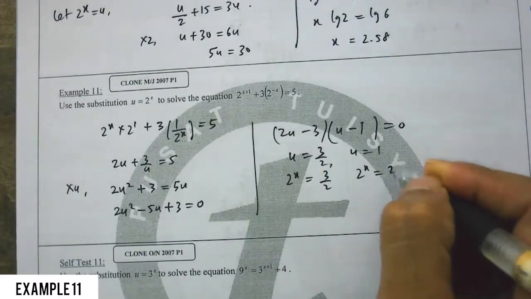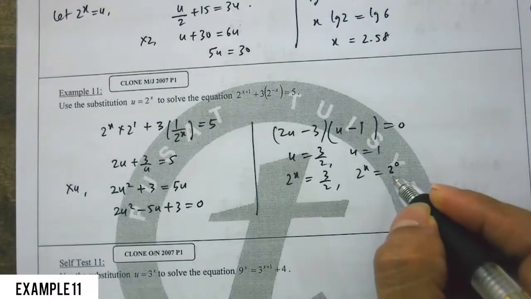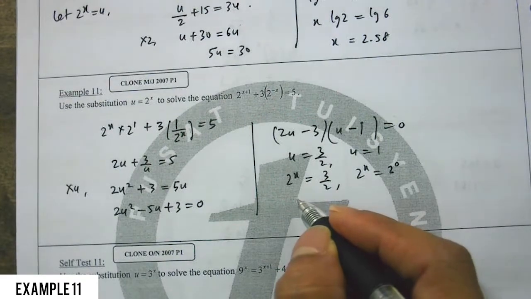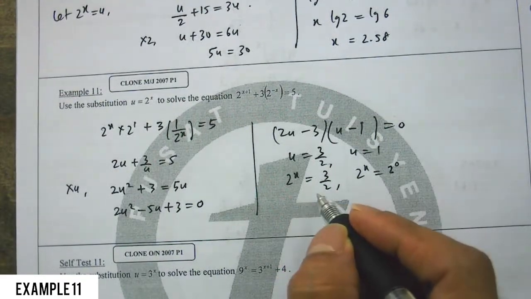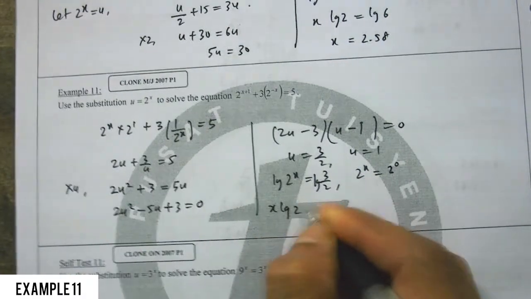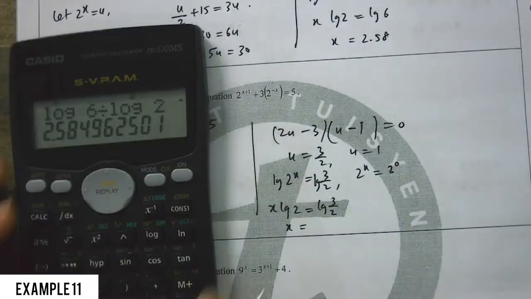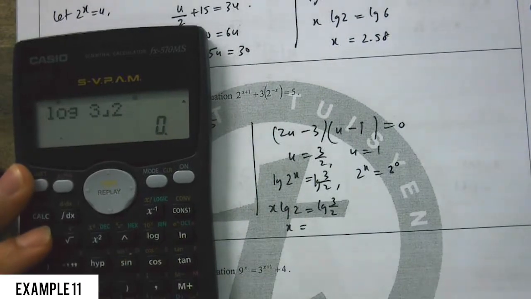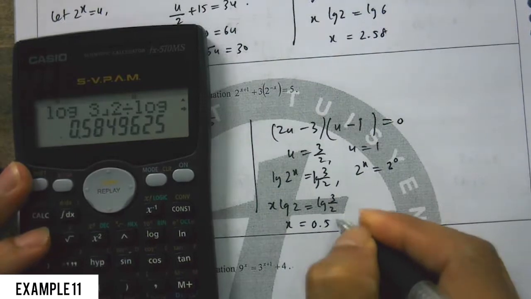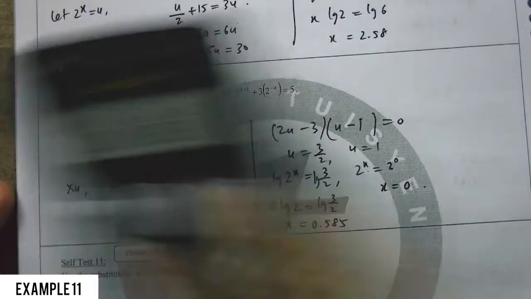Okay, for me, this one, can I write 2 power 0 straight away? 1 is 2 power 0, right? Yeah. This one we cannot solve using comparison. We cannot change 3 over 2 to 2 power anything. So I have to introduce log on both sides and bring the power down. Log 3 over 2 divided by log 2 is 0.585. The second one, by comparison, x is 0.